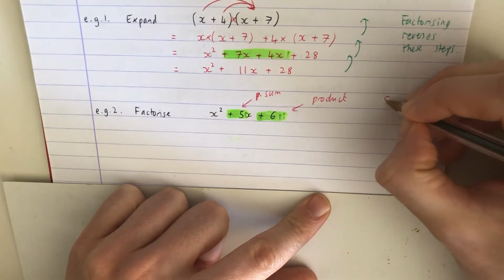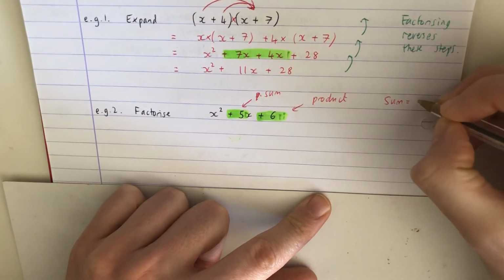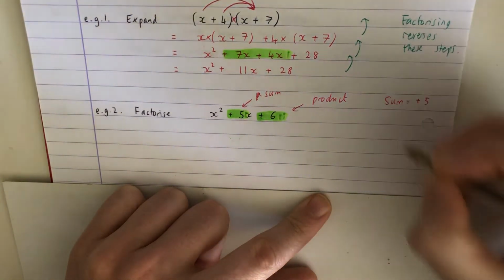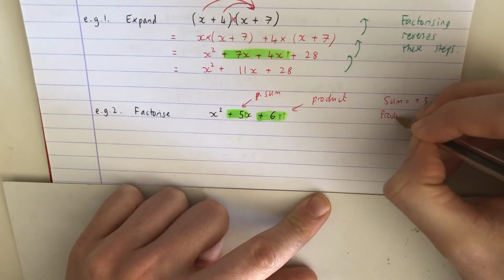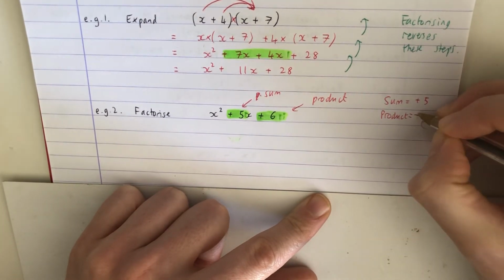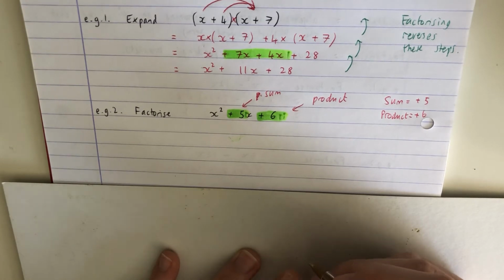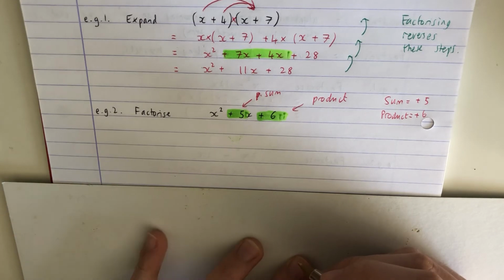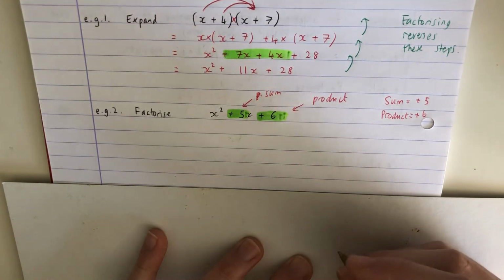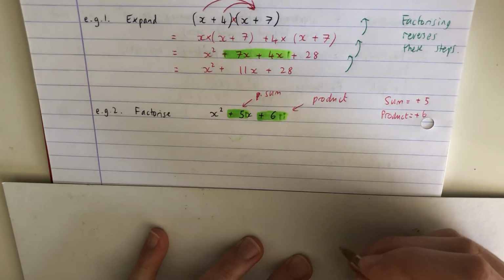So can you think of two numbers which add up to 5 and their product is 6? Now, product means times together to give you 6. Two numbers which add together to give you 5, but times together to give you 6. Now, the best thing to do is think of numbers which times together to give you 6. The obvious one is 1 and 6.